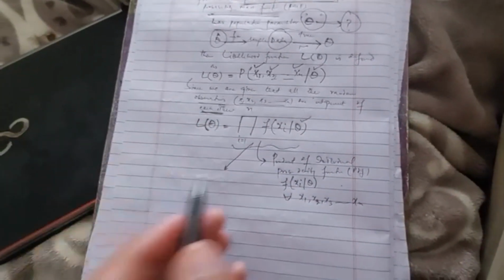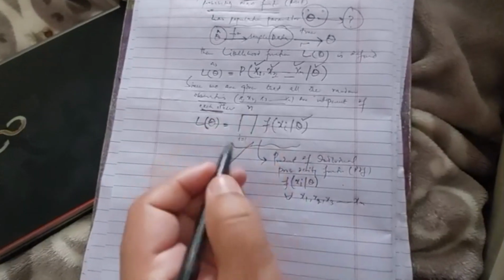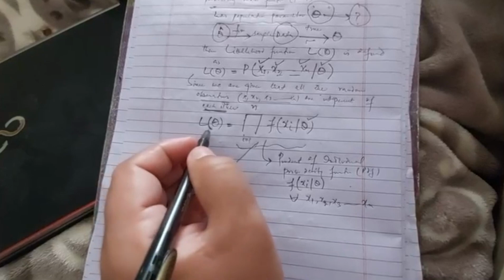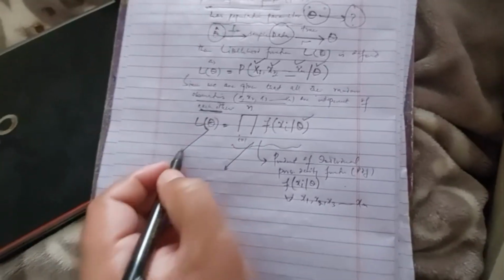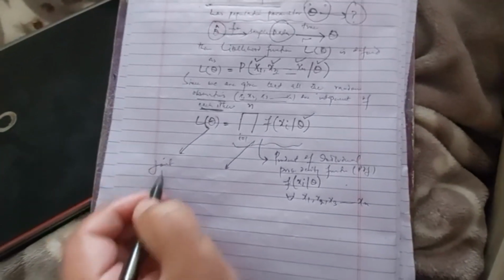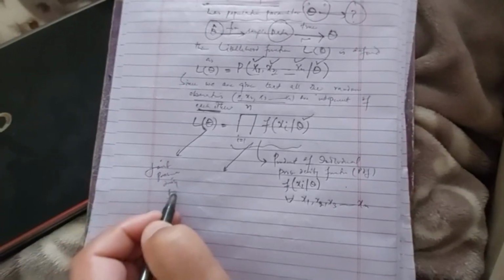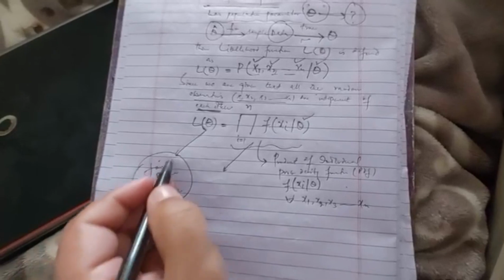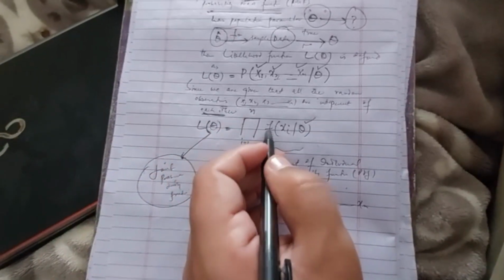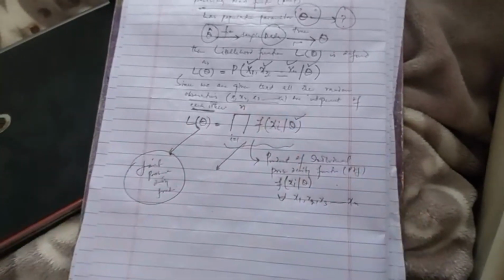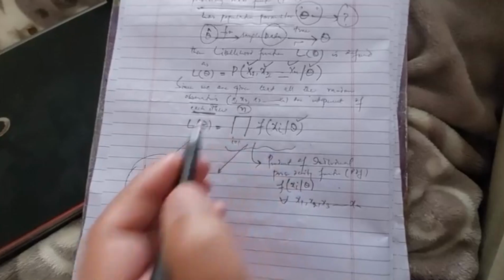So this independence gives us the opportunity to calculate the joint probability density function, L of theta, and it is the product of the individual probability density functions for each x1, x2, x3 up to xn, from i equal to 1 up to n.